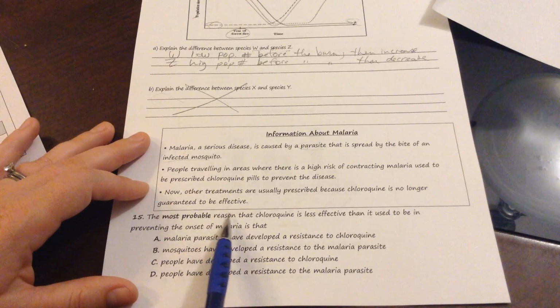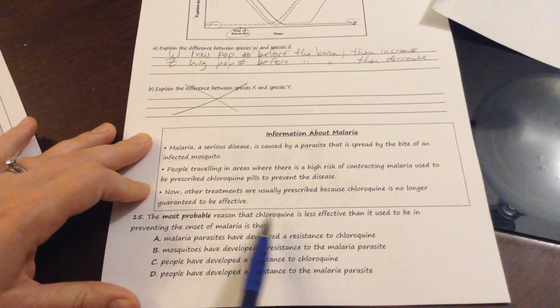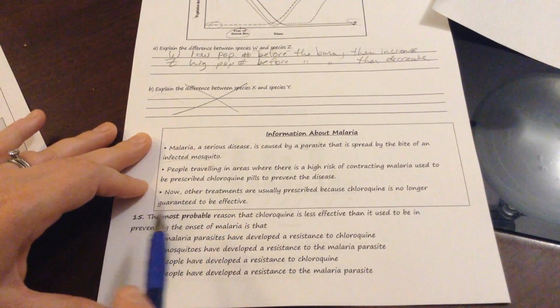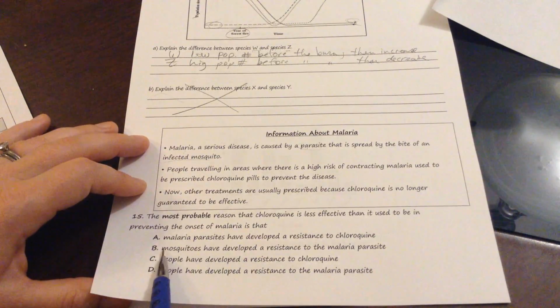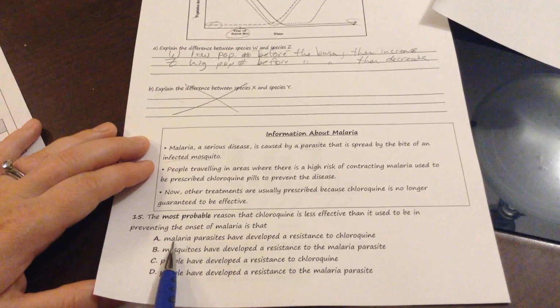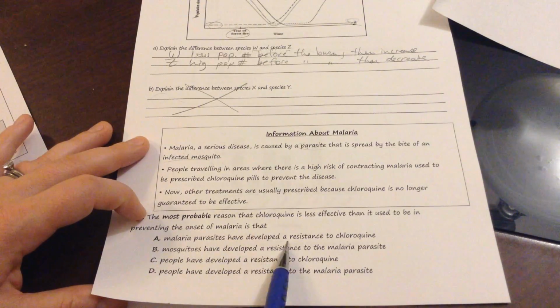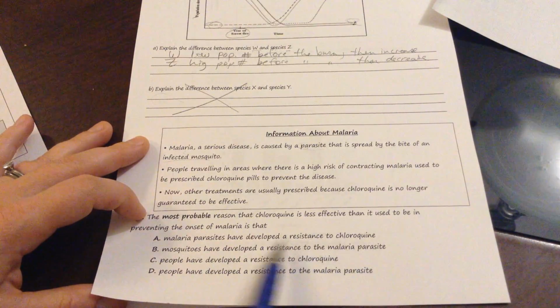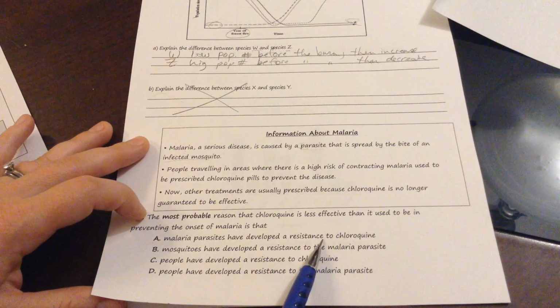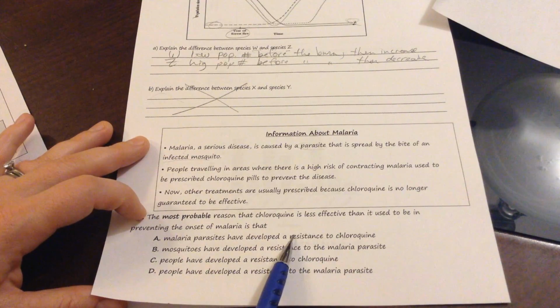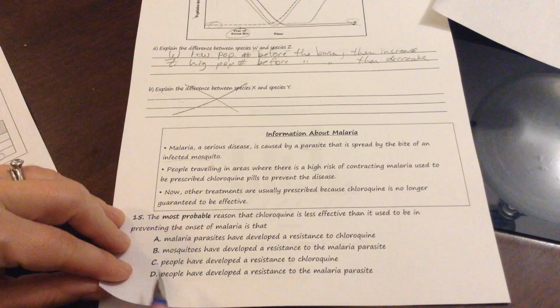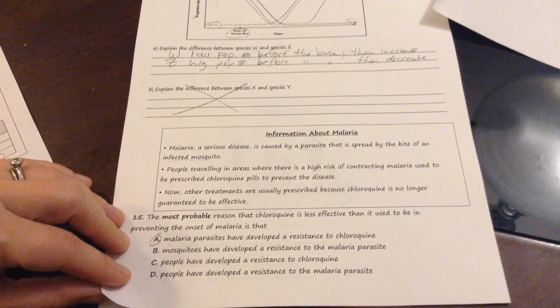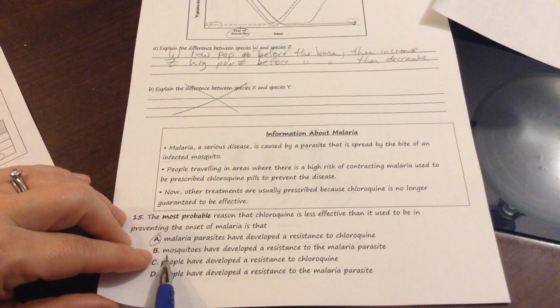What's the most probable reason for this medication to be less effective in preventing the disease? So the malaria parasite has developed a resistance to the medication. So this would mean the parasite is now strong and can survive through this substance that usually killed it. And this is the most probable reason. This is the only one that makes sense.